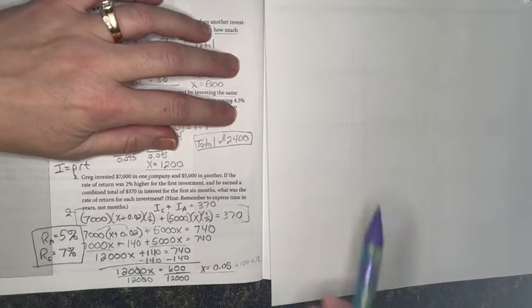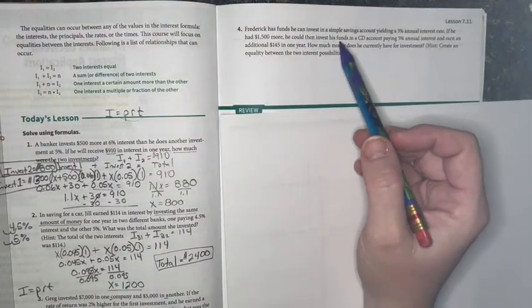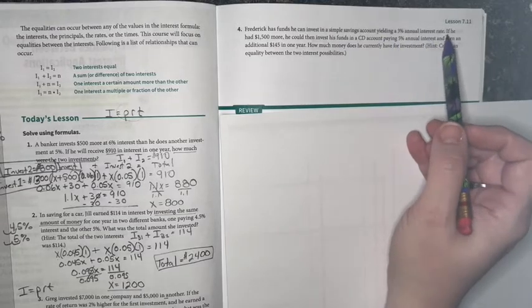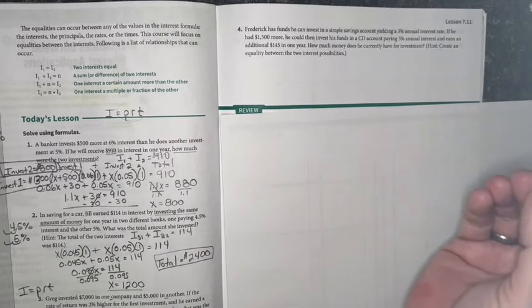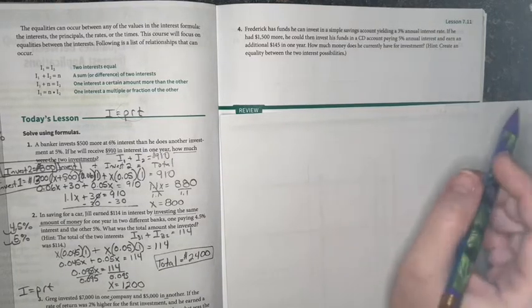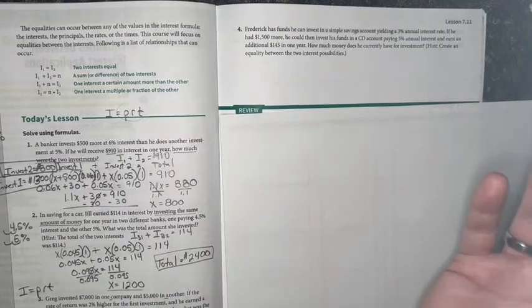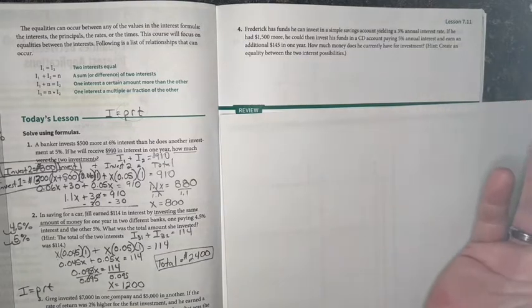All right, let's take a look at number 4. Frederick has funds he can invest in a simple savings account yielding 3% annual interest rate. If he had $1,500 more, he could then invest his funds in a CD account paying 5% interest rate and earn an additional $145 in 1 year. So how much money does he currently have to invest?